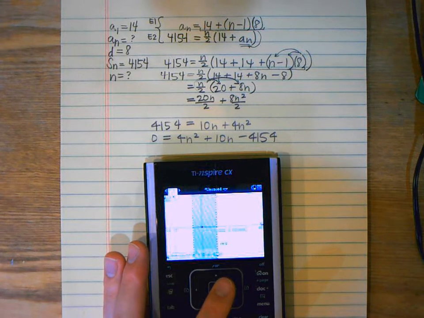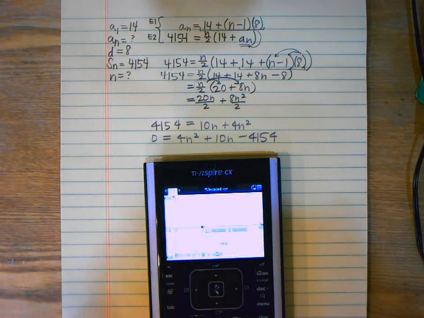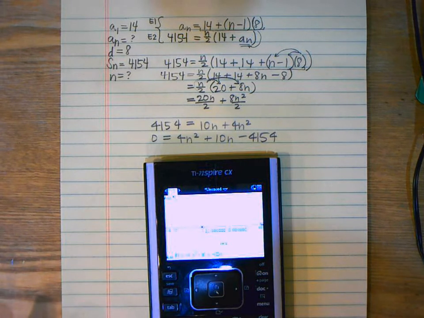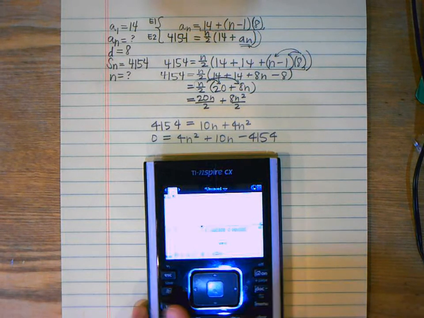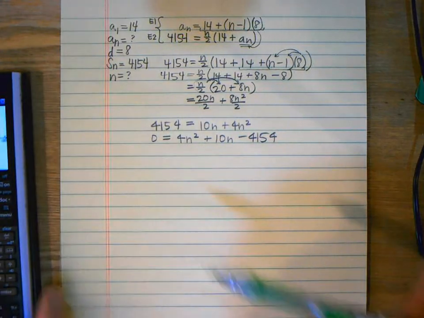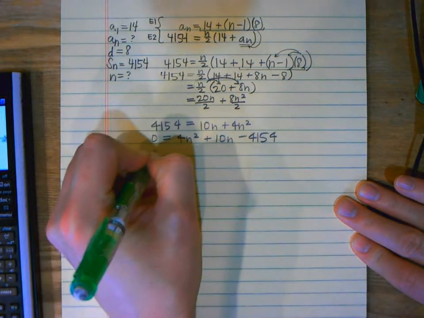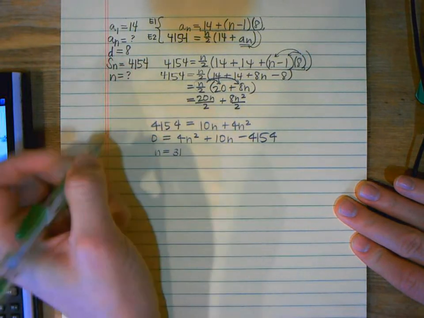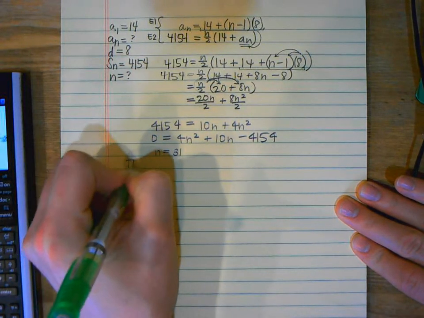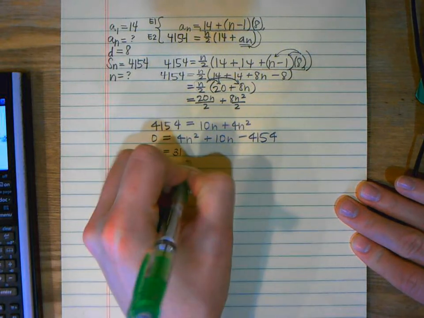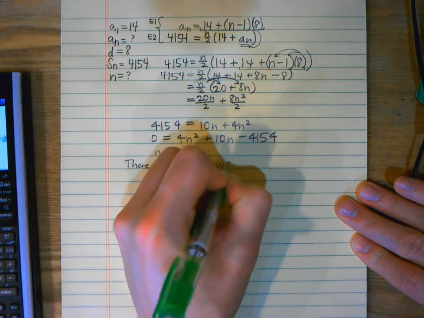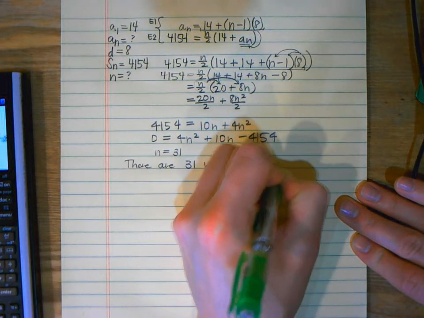I know you can see that, and my dot has already popped up with the solution of 31.000. That makes me feel really good that I got a whole number answer. And so when I give my answer here, I know now that n equals 31, which means there are 31 rows of roses.